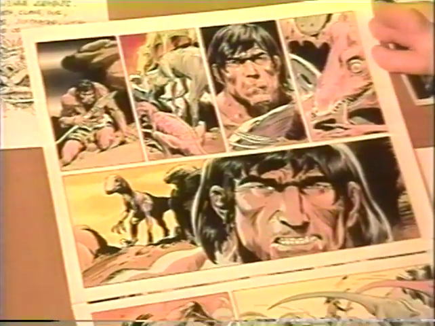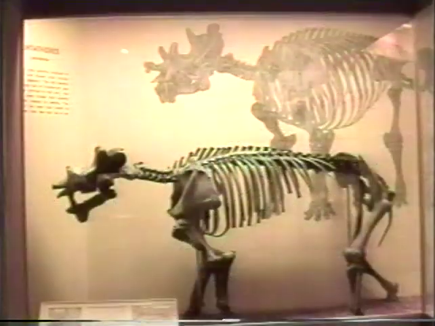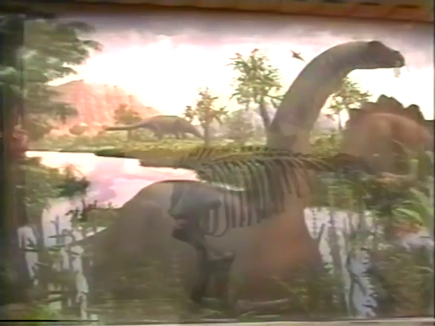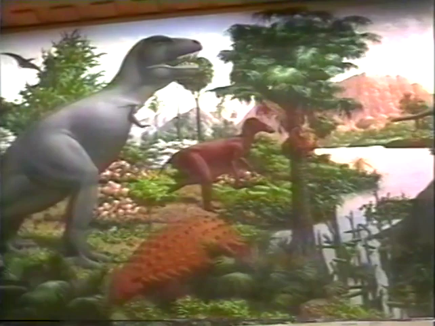Draw them from every angle. The more you learn about them, the more you're able to draw these things properly. Again, museums are the best place to find out about them. Get a sense of their being, and don't forget to bring your sketchbooks.